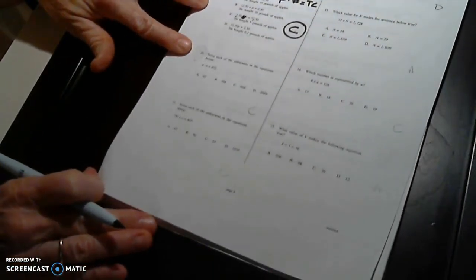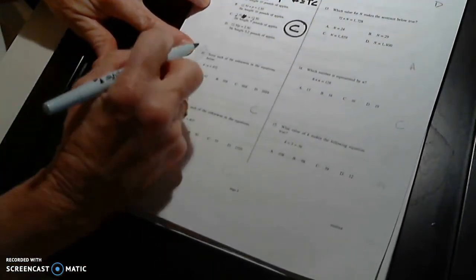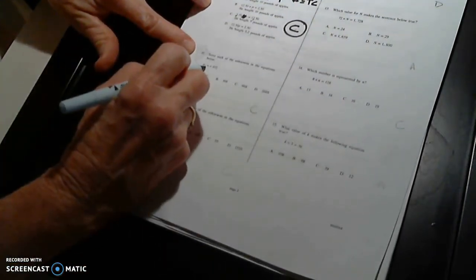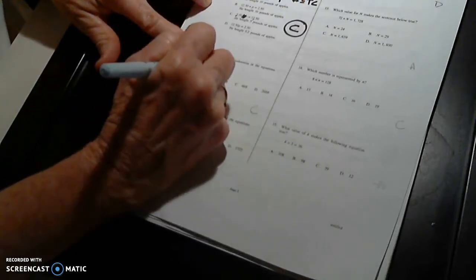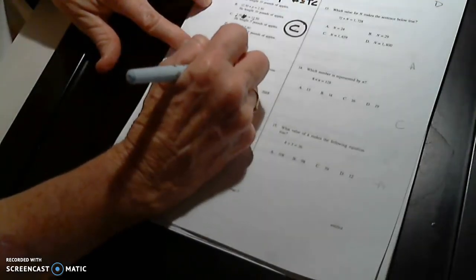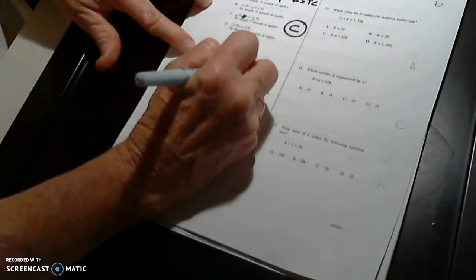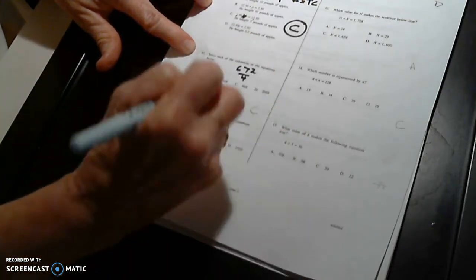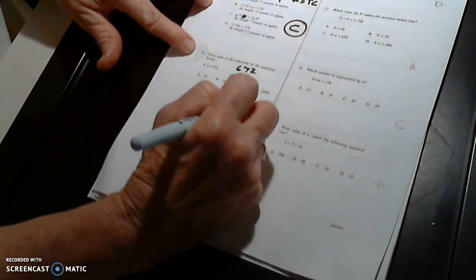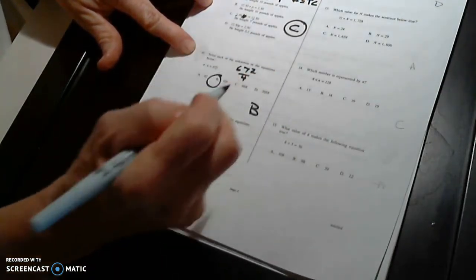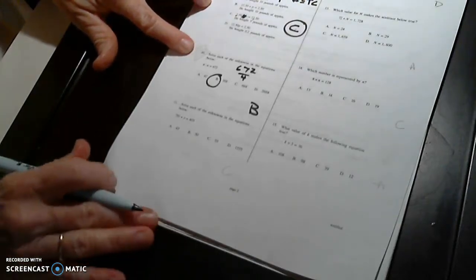For number 10, we had to multiply 4 times n equals 672. If you divide 672 by 4, the correct answer is B, 168. You can use your calculators for those.